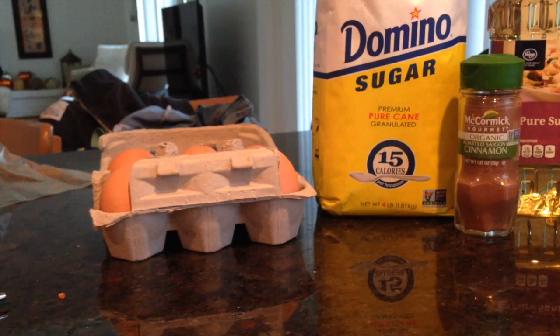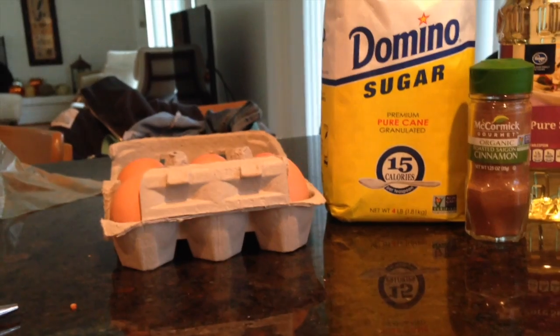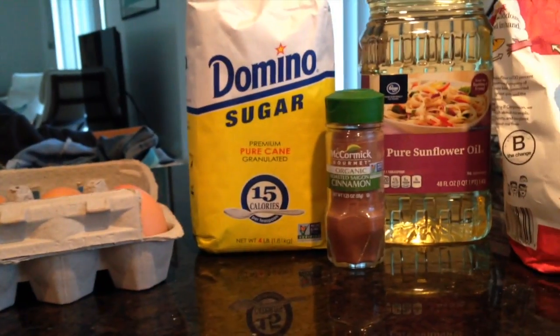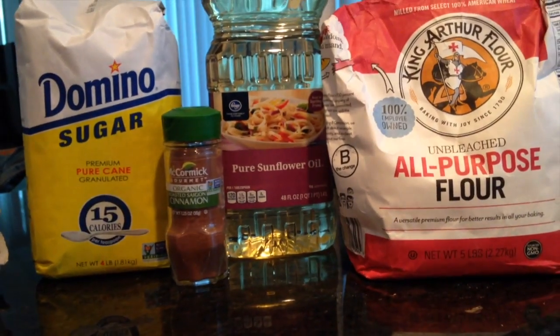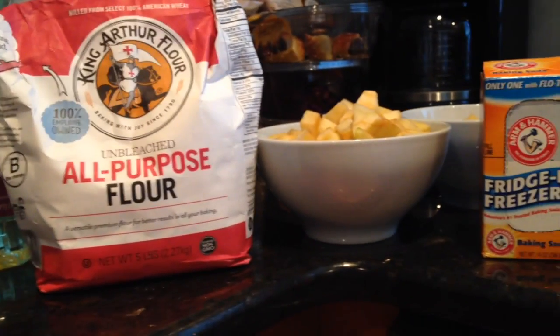Welcome to Cooking with Chemists. Today we'll be making apple cake. Let's get started! The ingredients you will need for this recipe are eggs, sugar, cinnamon, vegetable oil, flour, 6 chopped apples, baking soda, and baking powder.